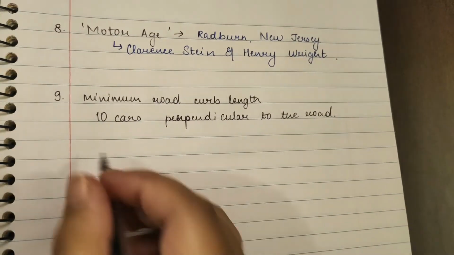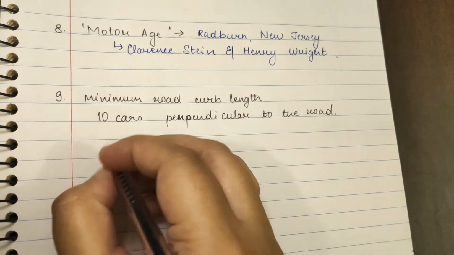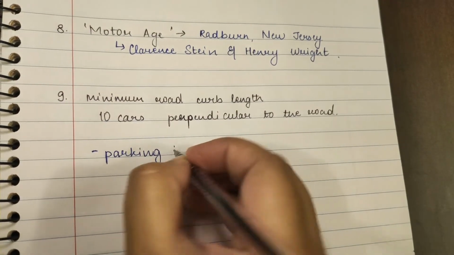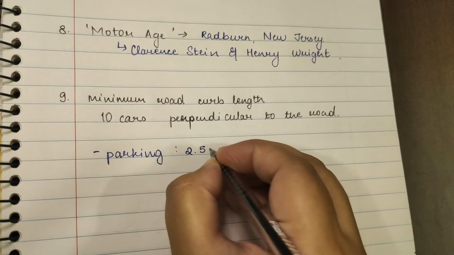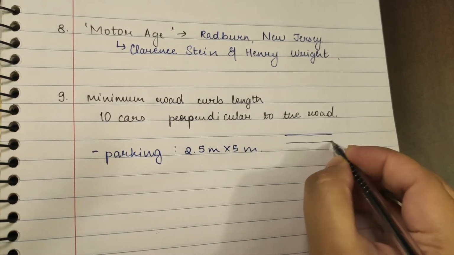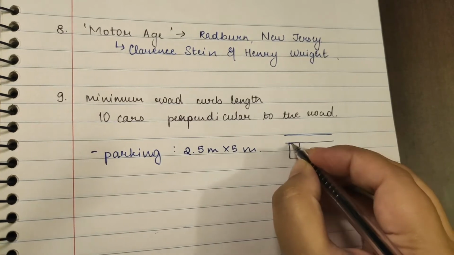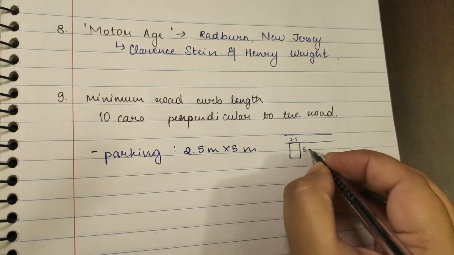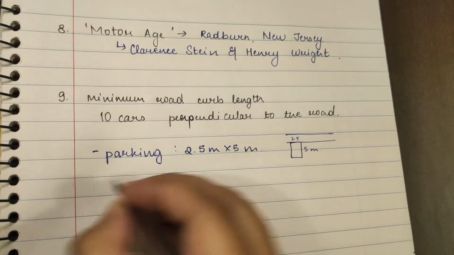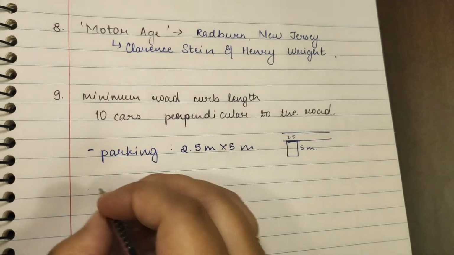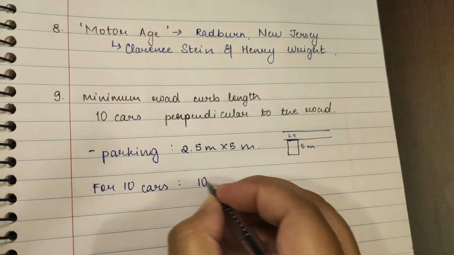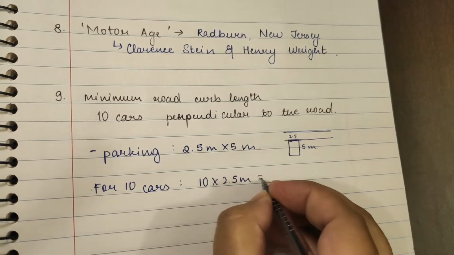But for this question you can just understand that we have all studied that the parking space required is 2.5 meter into 5 meter. So basically if this is your road, one car space will require 2.5 and this is 5 meter. If 10 cars are parked this way, only this length will be considered. So for 10 cars it will be 10 into 2.5 meter, which will be 25 meter.